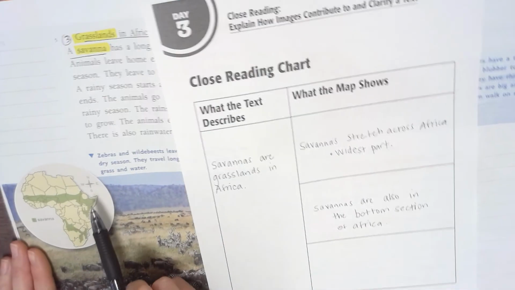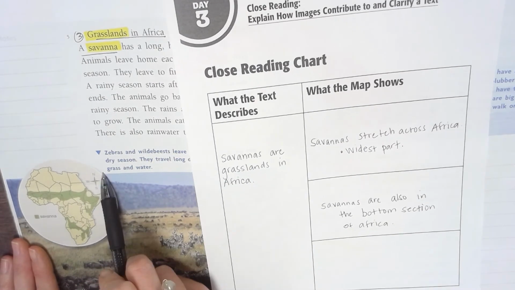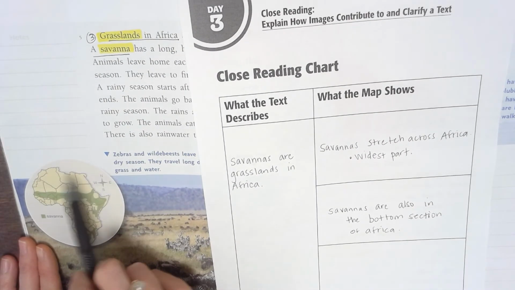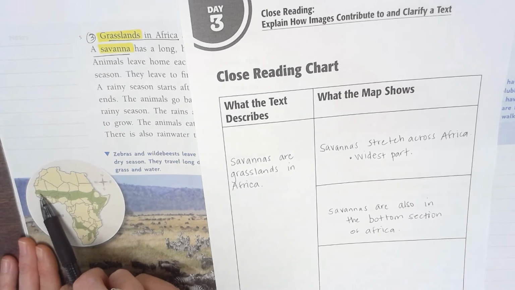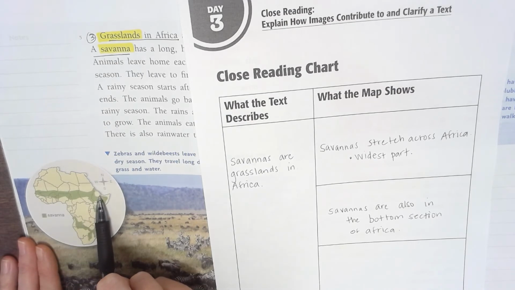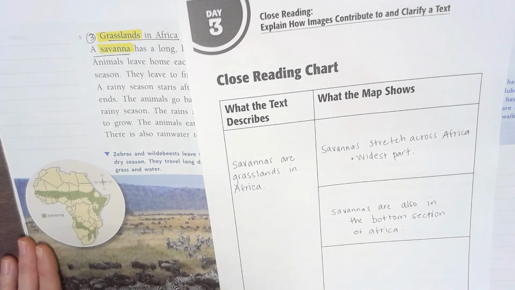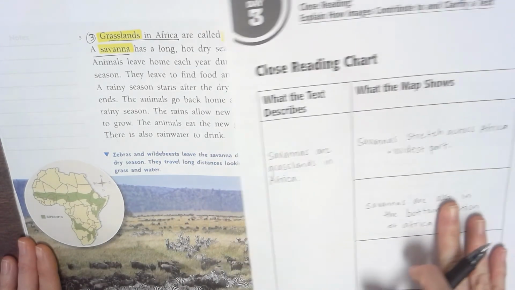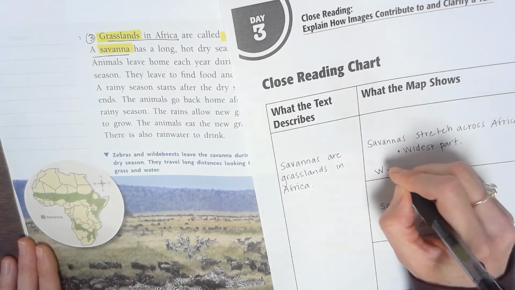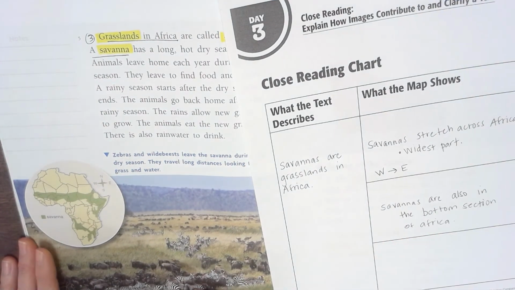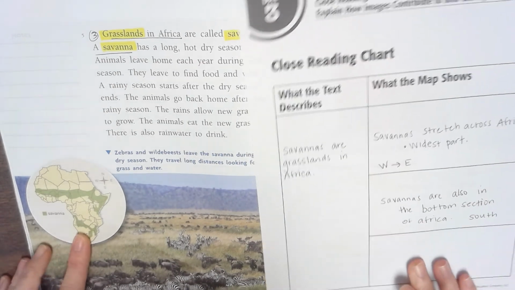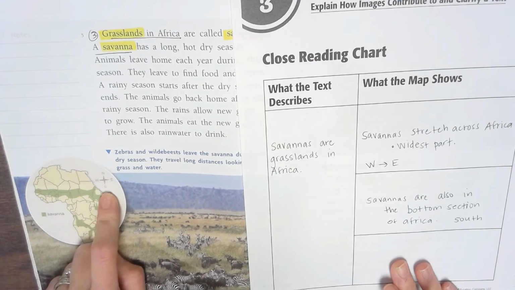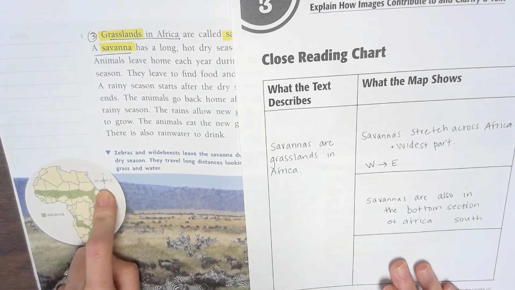Now, if I look here, this is called a compass, and I can tell direction. So are they north? Not really. They're not really north. Are they west? They are. And they're east, right? So I can even give a little more detail. I could say they stretch across Africa from west to east, and they're in the south. That's helping me with direction on our map.